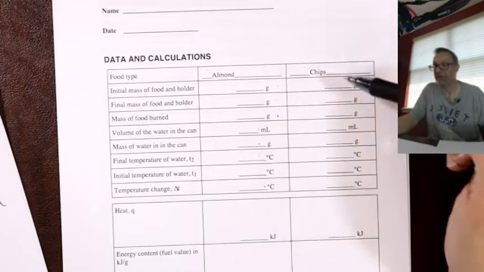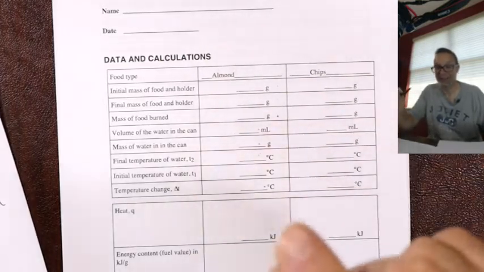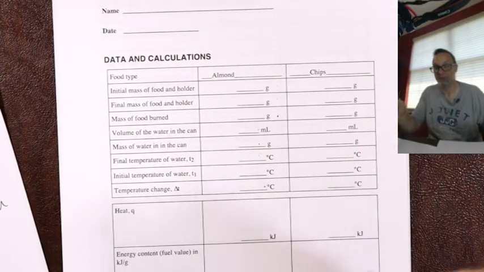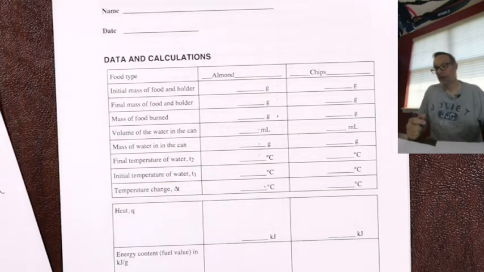And you do that for each video. Now remember, when you watch those videos, the alcohol one is a demonstration, and then just click the drop-down menu to select the other foods, and you can see the masses and temperature changes, etc. Okay. So back to it.